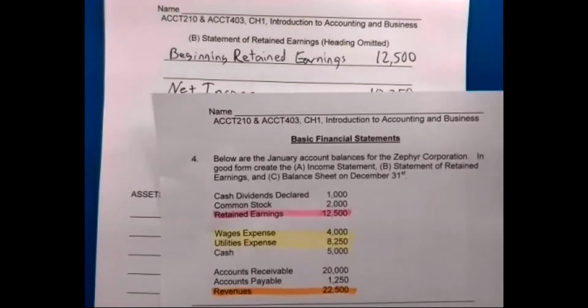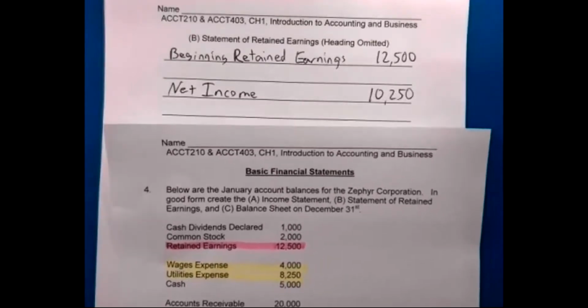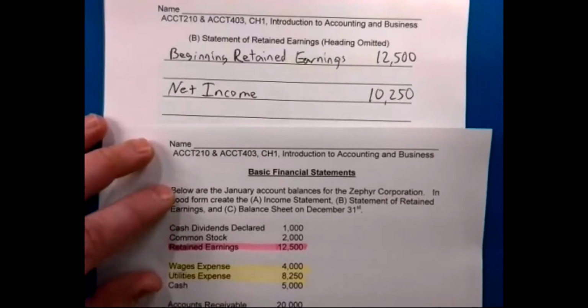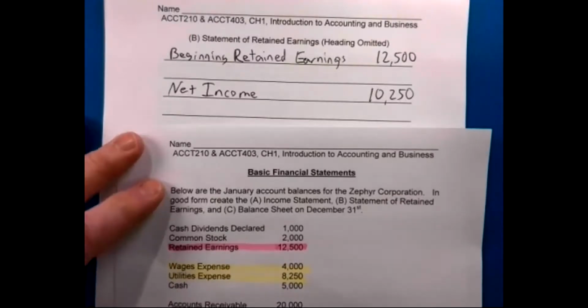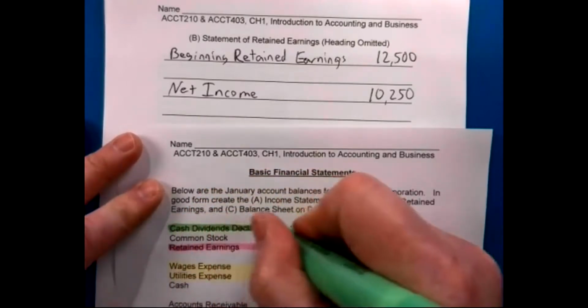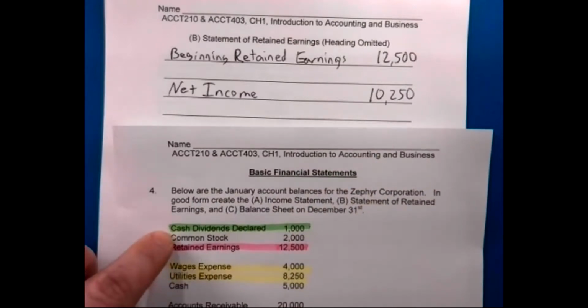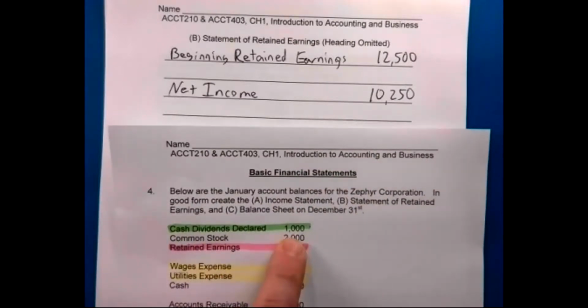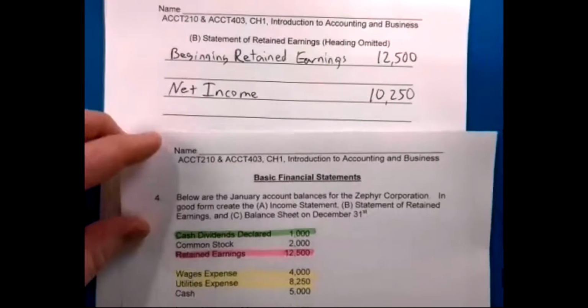The owners took some money out of the place, and they take money out with dividends. So these cash dividends declared of 1,000. So that's the owners taking $1,000 out of the piggy bank. They're taking $1,000 out of retained earnings.